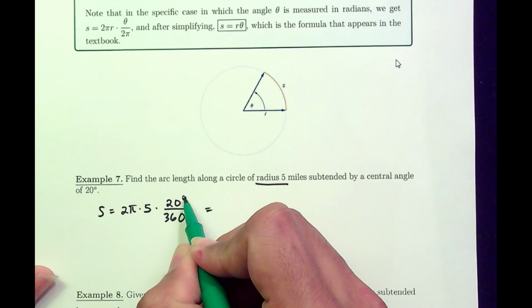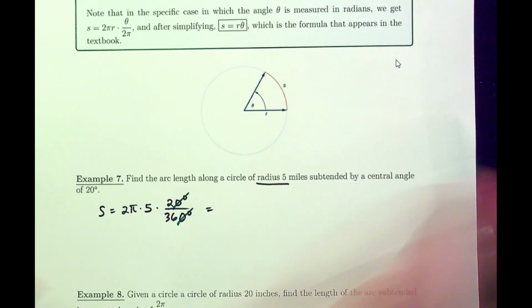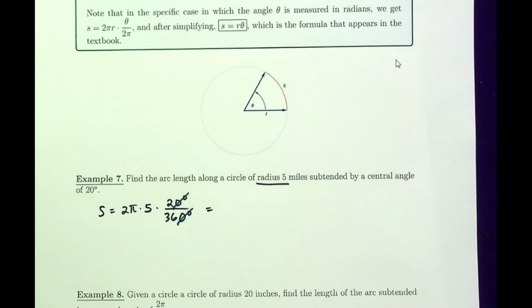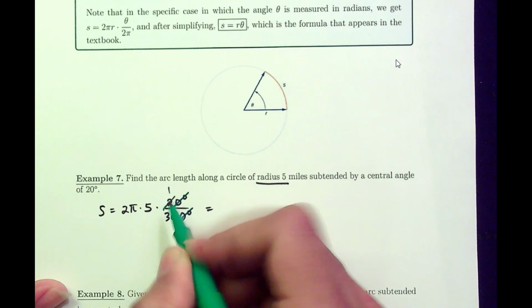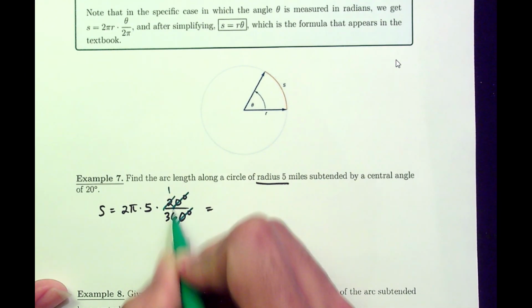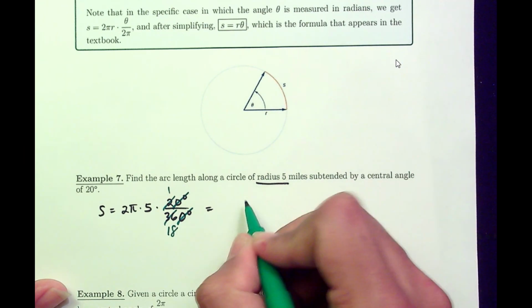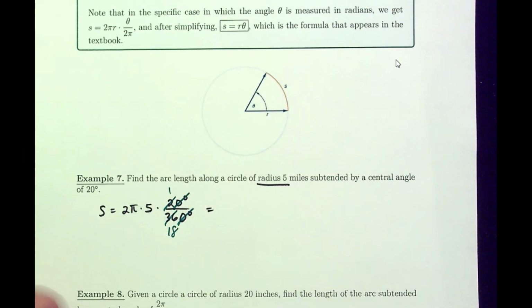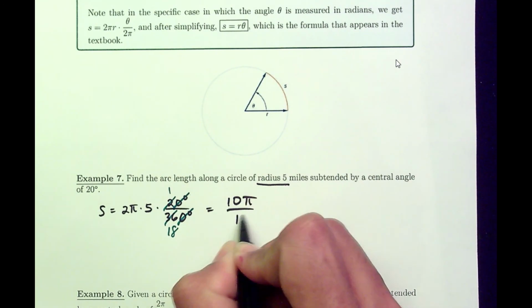So, okay, we're going to cancel the 0. And then we can cancel more, we can cancel a 2. So if I cancel a 2 here, I would get 1. I'm dividing by 2 top and bottom, 1 and 18. Okay, so what do I have? Multiplying across, this will be 10 pi over 18.